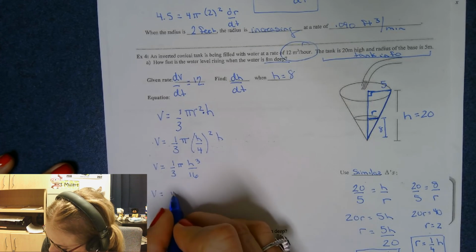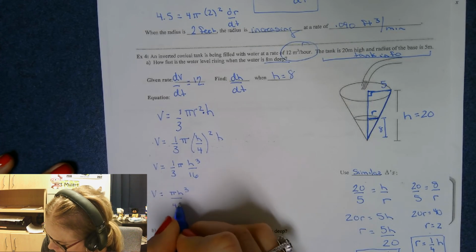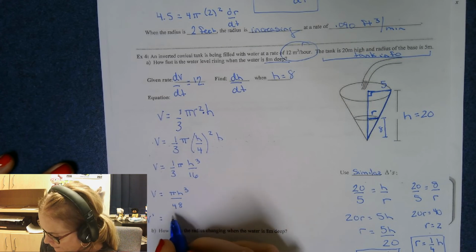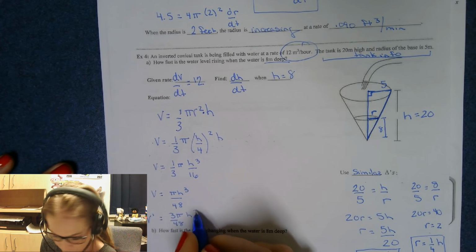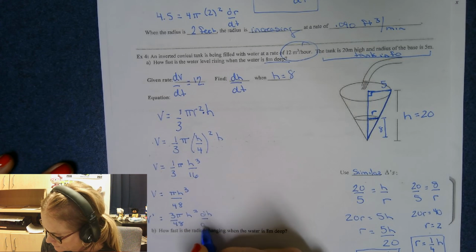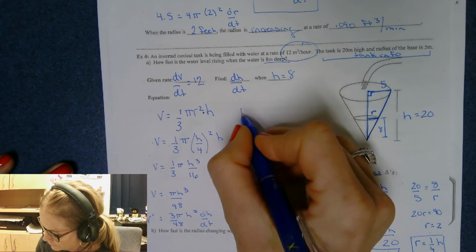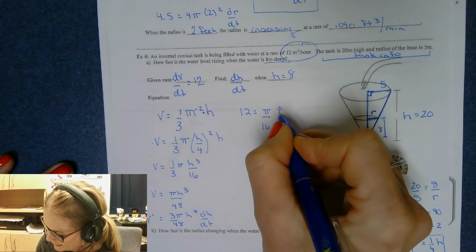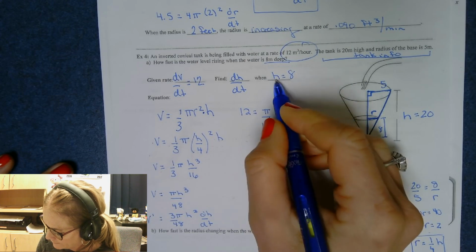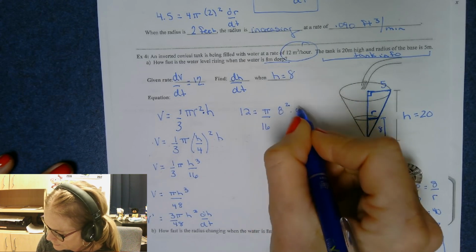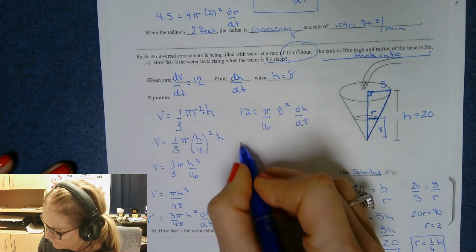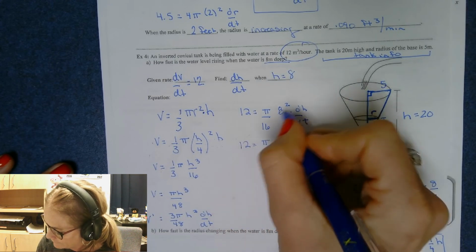So let's differentiate. Okay, so V prime is, all right, so we get 3 pi over 48 H squared dH dt. So V prime was 12. This will be pi over 16 H squared, because that's the derivative for H, and dH dt is what I'm looking for. All right, so I've got 12 equals pi, that's 64.